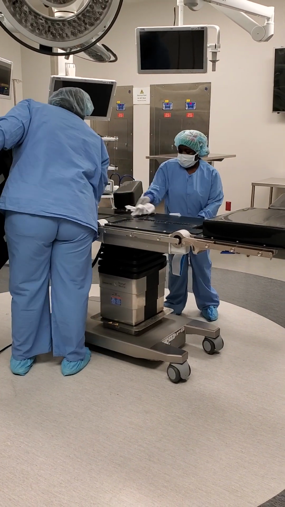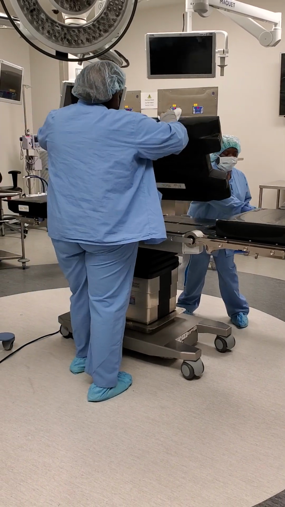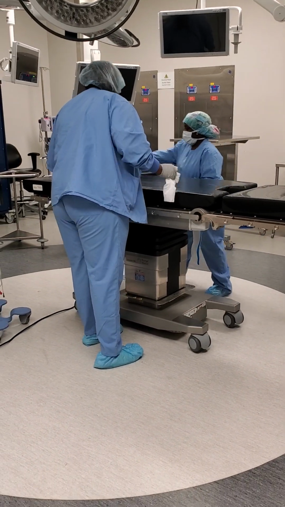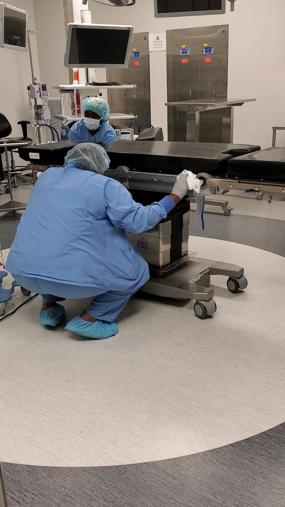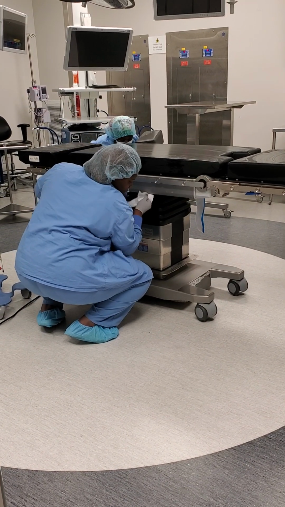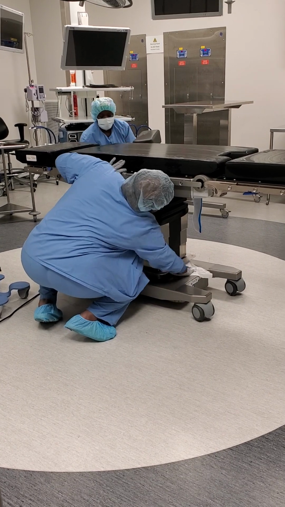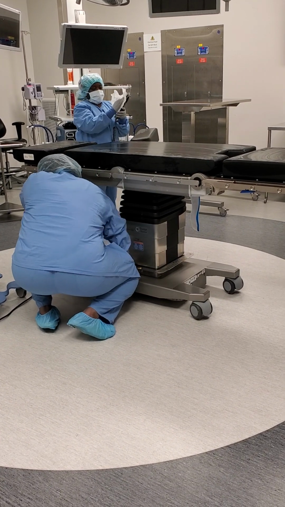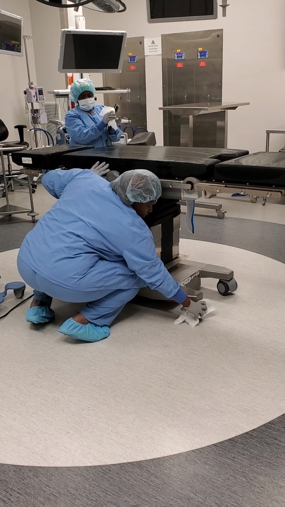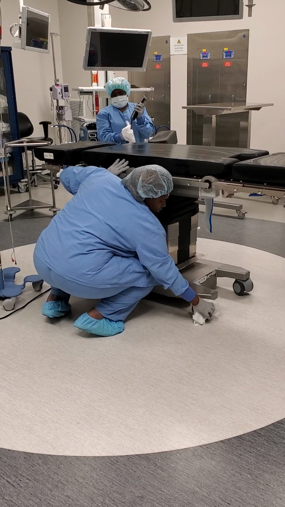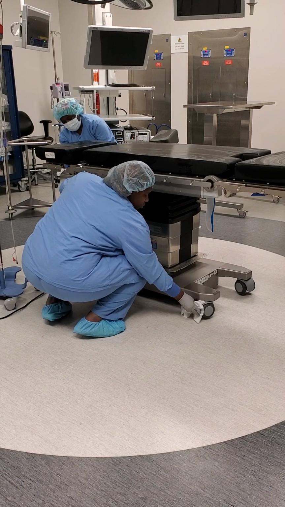The last area of the bed to be cleaned is the base, cleaning down the pedestal to the base. Making sure if there's anything stuck in the wheels, we remove it. If the SCD machine is on the bed, we want to check the cords to make sure there's no blood on them. If there were, we would remove the cord and replace it with a new one, or try to wipe off the blood.